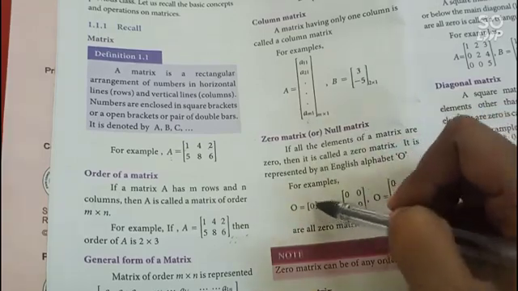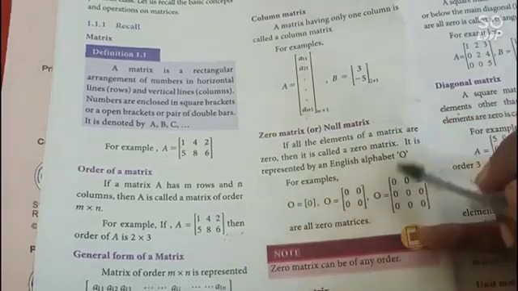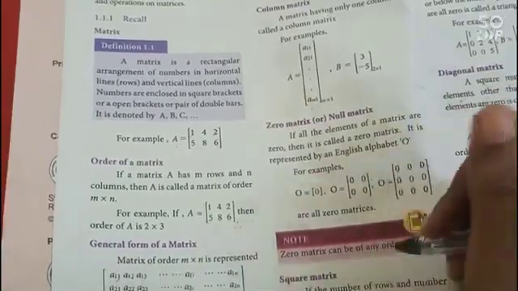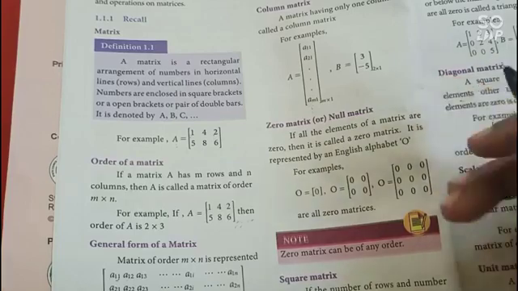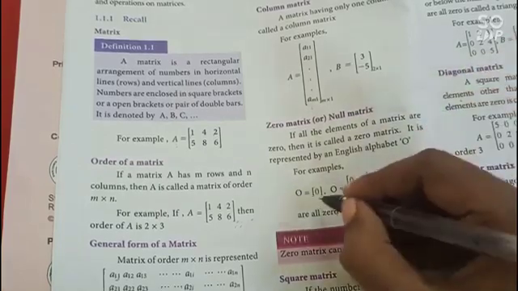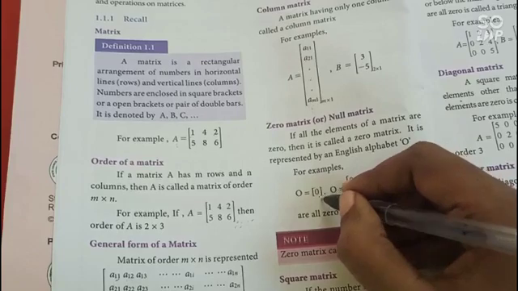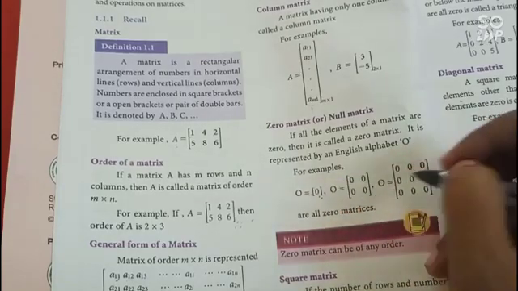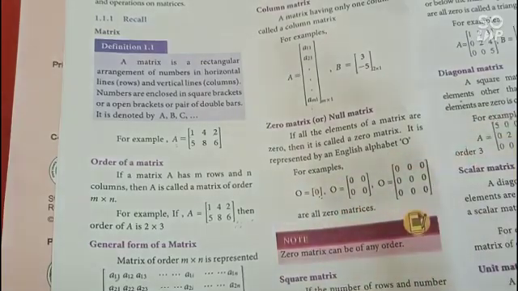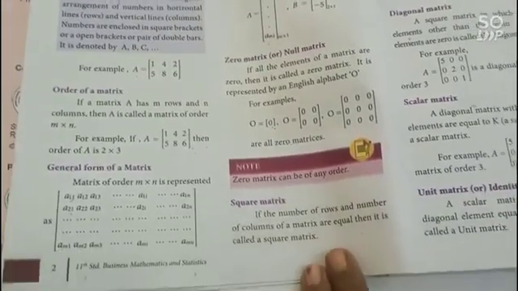Then the next one, zero matrix or null matrix, means all the entries are 0. Here see, all the entries are 0. So this is called a zero matrix. Zero matrices can be of any order, that's no problem. Here it is only one row and one column, so 1 cross 1. It is 2 rows, 2 columns. It is 3 rows, 3 columns. What about its order? Don't bother about it.